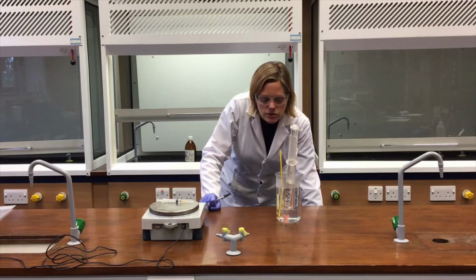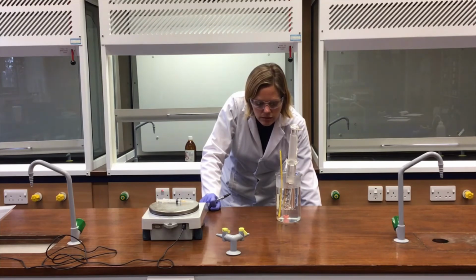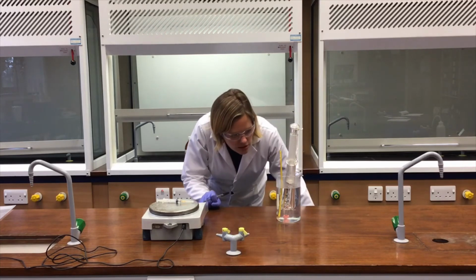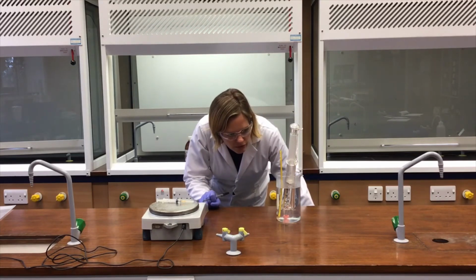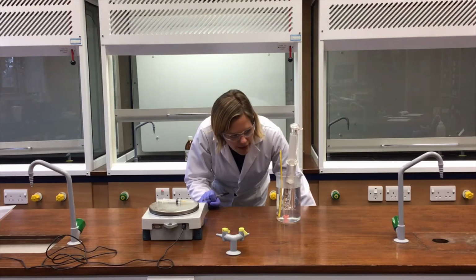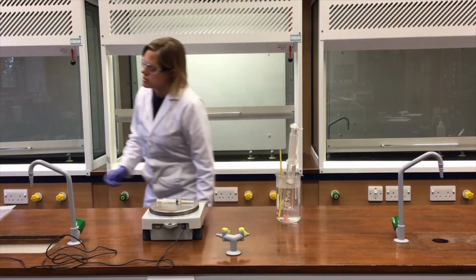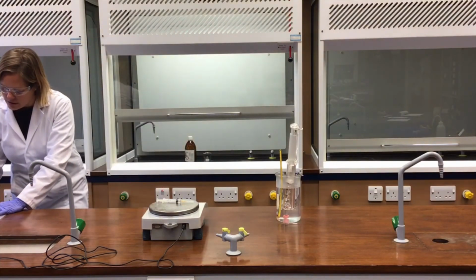Just checking that the temperature is still high enough. It's at about 77 at the minute, so that's high enough. That's good. The barrel's still moving very slowly, but it seems to have just settled about there. Give it another moment to just check. Yeah, I think that's stopped moving now. So we're at 86 centimetres cubed at 77 degrees C.